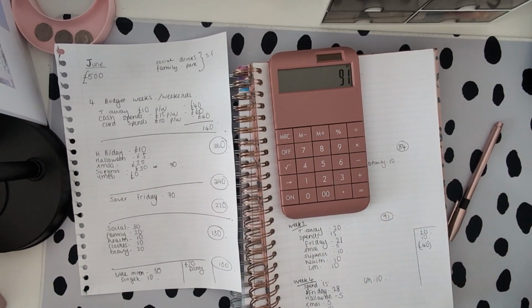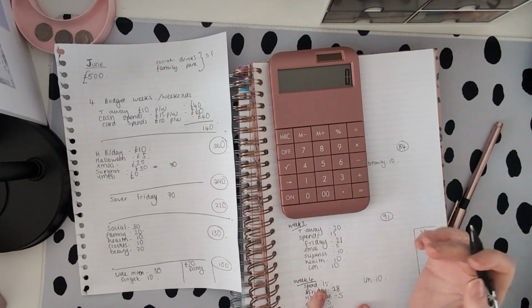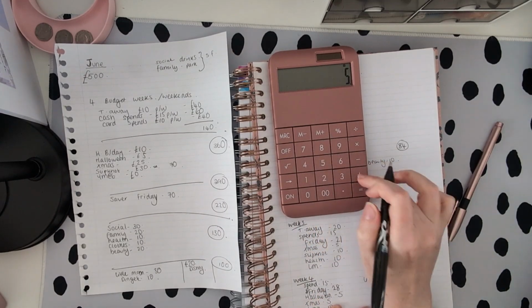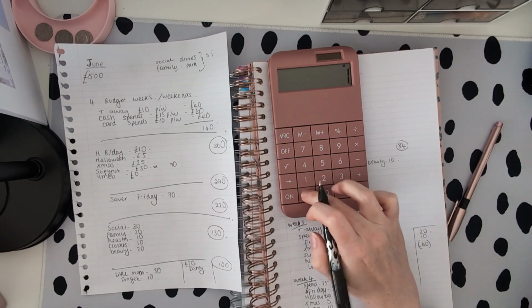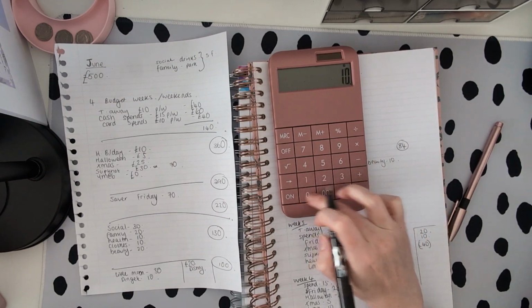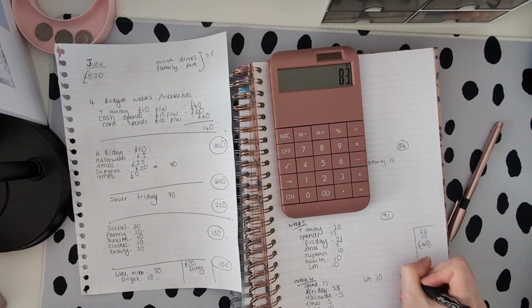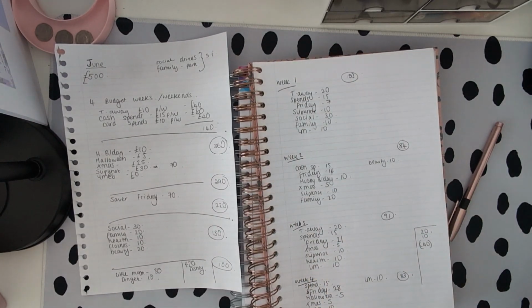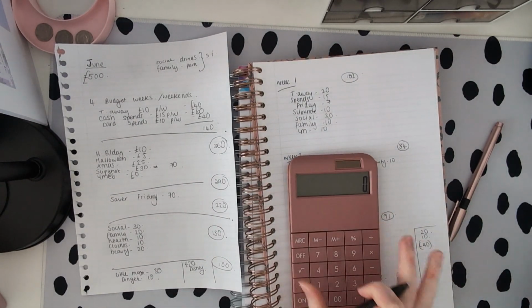I mean, they're all going to be about 100-ish a week, aren't they, really? 15, 28, 5, 5, 10, 10, 10, 83. Cool. So let's add that up and see if it's right.